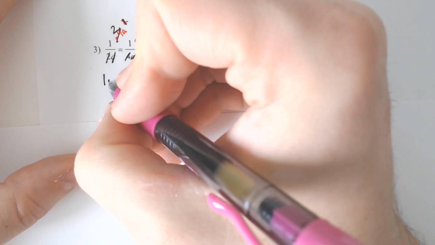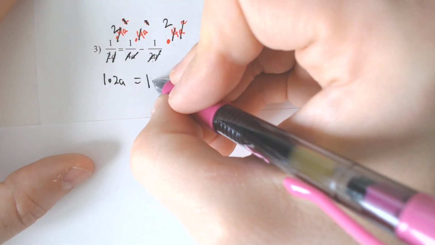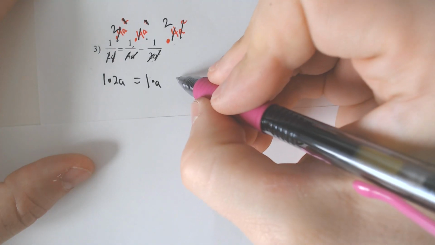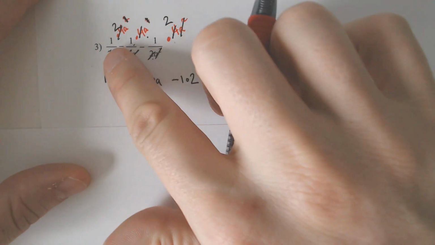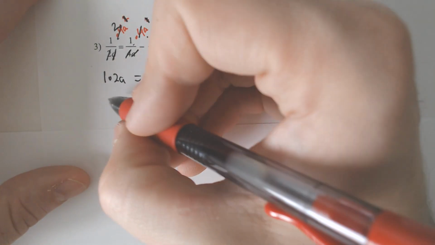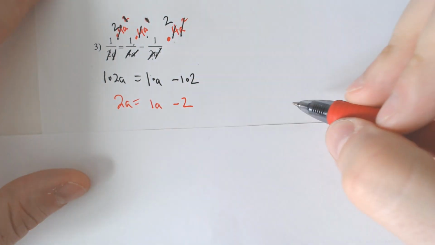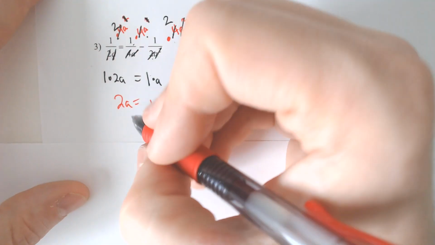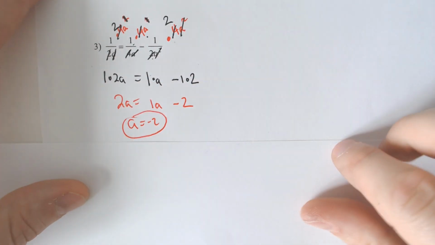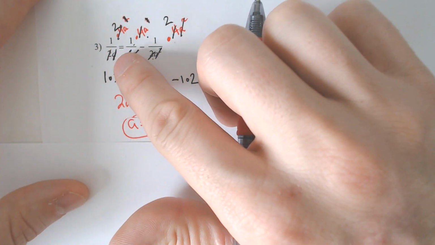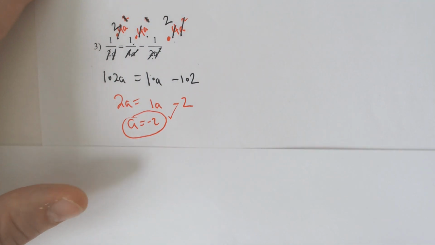So we have 1 times 2a would equal 1 times a, from that 1 times a, minus a 1 times a 2. You could do that step kind of in your head, but it was looking a little messy. So we end up with 2a equals 1a minus 2. I would subtract a over. A would equal negative 2 when you just move that 1a over. And a is allowed to equal negative 2 because when you plug it in, you would not be dividing by 0, so it again works out.